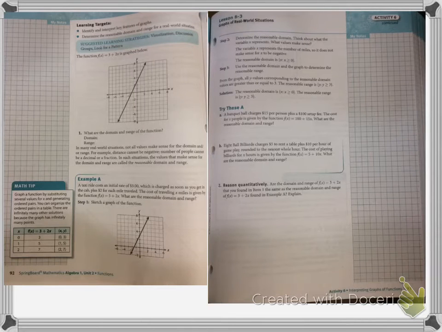Alright, so we are going to do lesson 6-3 right now. I just want you to look right here. We are going to start talking about the real world situations. So right here, this is not a real world situation, but what would the domain and range be?